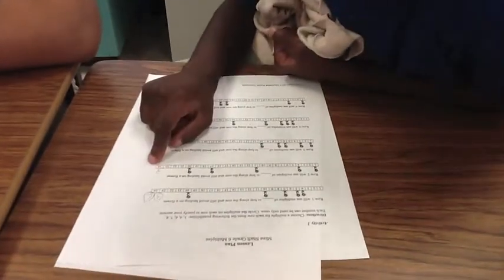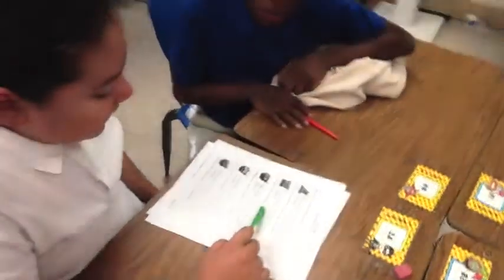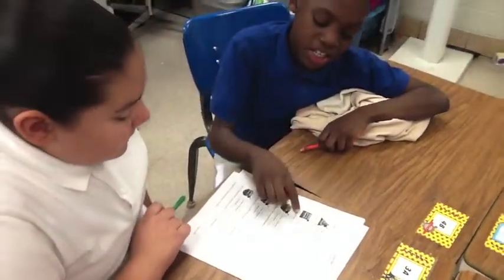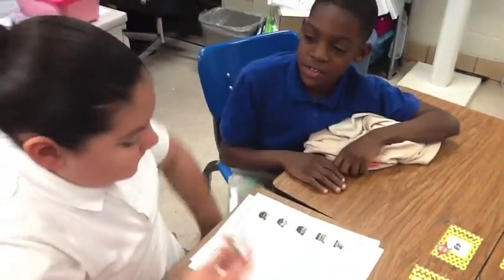So now we have to fill out the blanks. Do you agree? Yes, I agree. I think it is 4 sides. Do you agree? Yes, I agree because this is a square and a square has 4 sides.